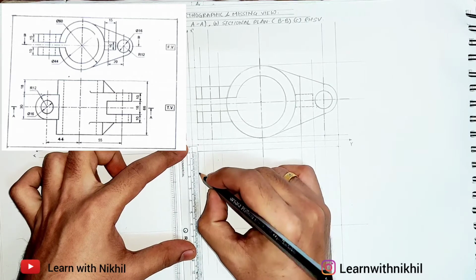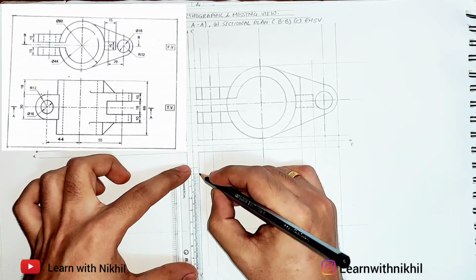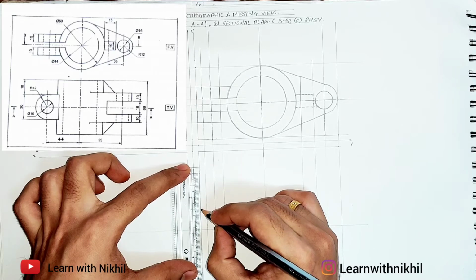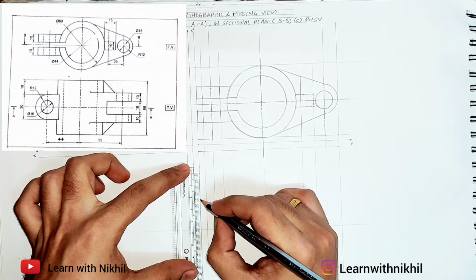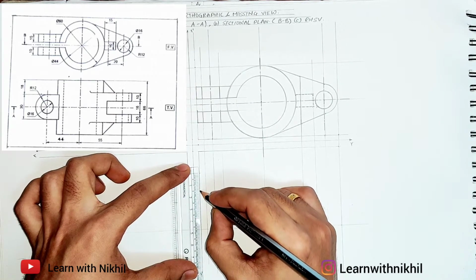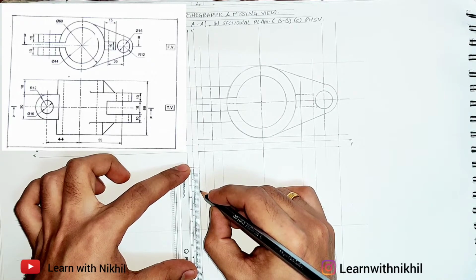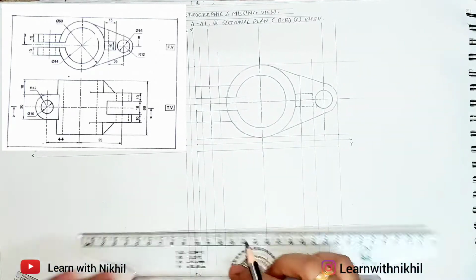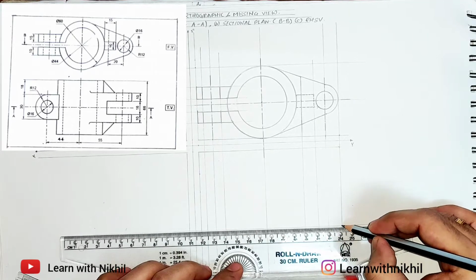Now from top, this height is 18. Then you have a height of 30 given. I'll mark a point at 15 millimeters. So this will be the center point of the entire top view. I'll draw a parallel line through it.